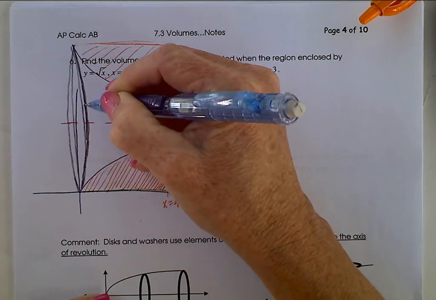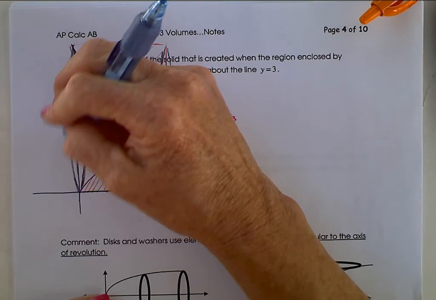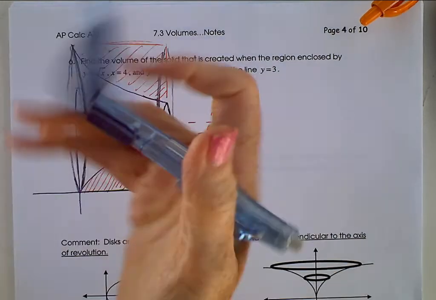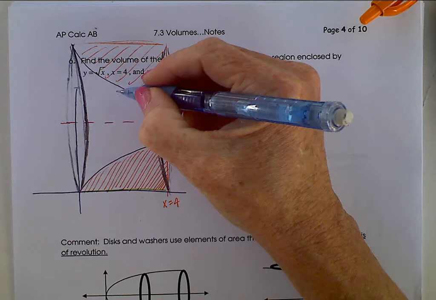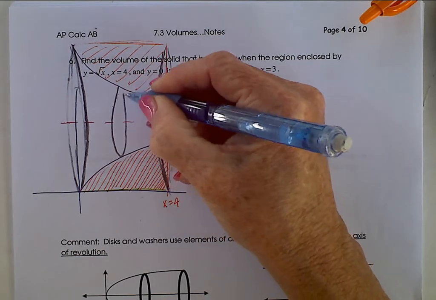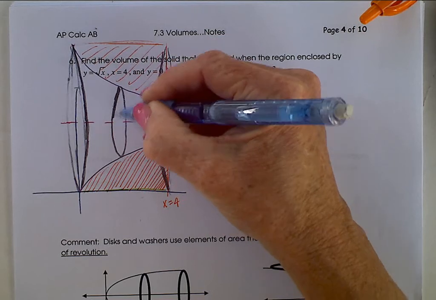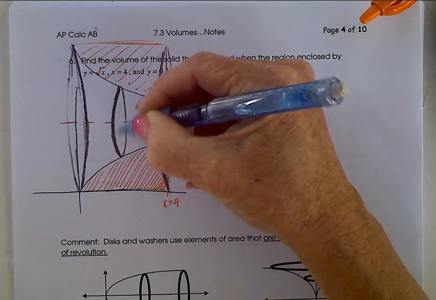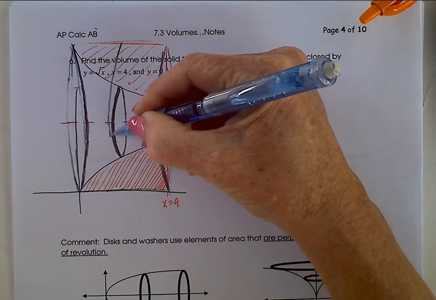Putting a representative slice through here, it's going to slice right through this way. And we are going to have a washer. Here's the hole in the middle, and then here's the solid part out there.